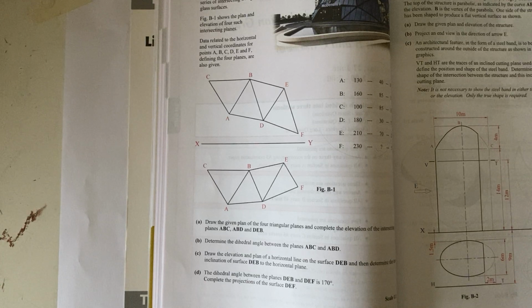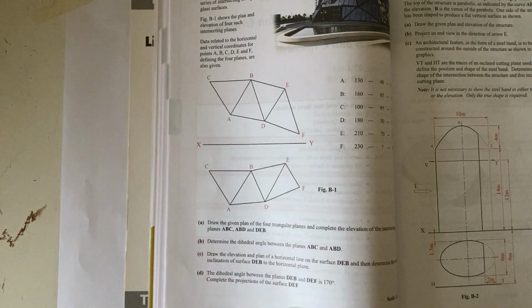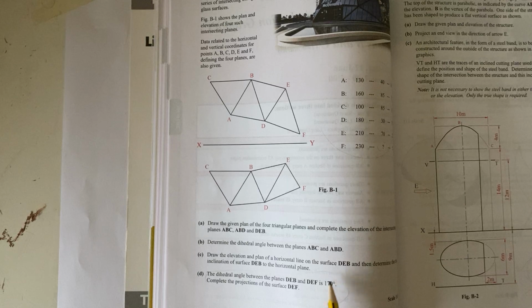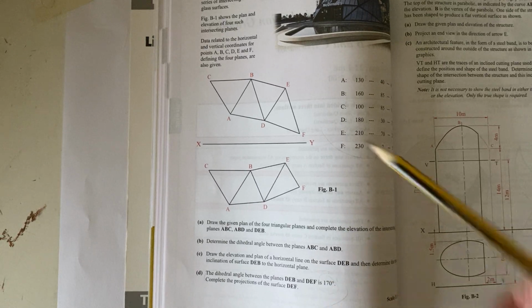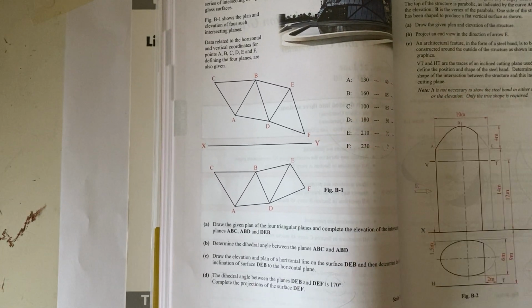And then part D, the dihedral angle between the planes DEB and DEF is 170 degrees. Complete the projections of the surface DEF. So basically that last part there, if you're able to find the dihedral angle, which you're told is 170, you'll be able to get that height as a result by taking your views back.